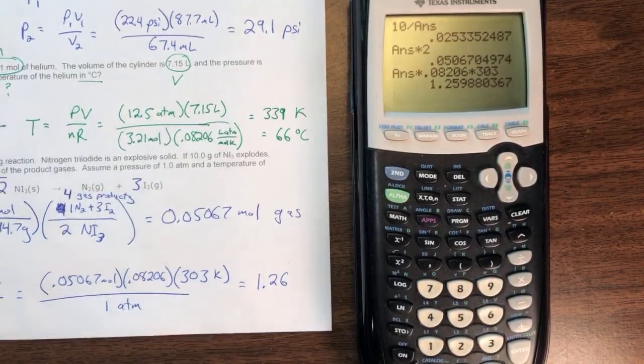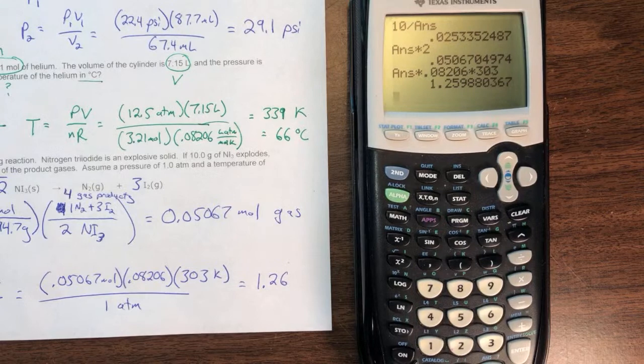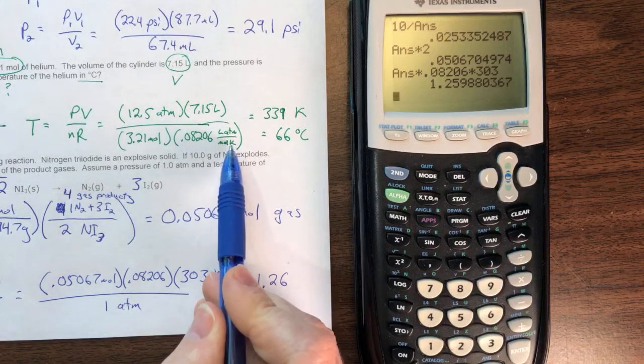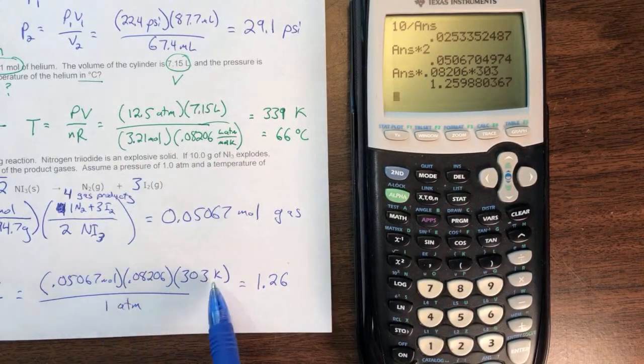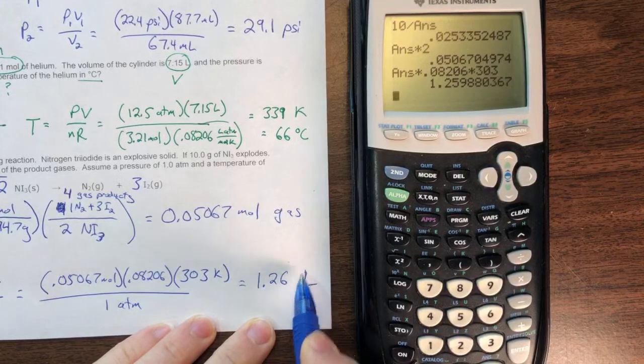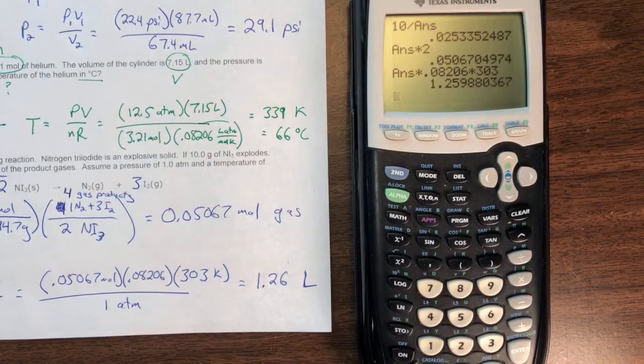What are the units? The units are going to be found in the units for R. R has the units of liters atmospheres per mole Kelvin. So mole over mole cancel, Kelvin over Kelvin cancel, atm over atm cancel, and we're left with liters. So 1.26 liters. Okay? All right, guys.